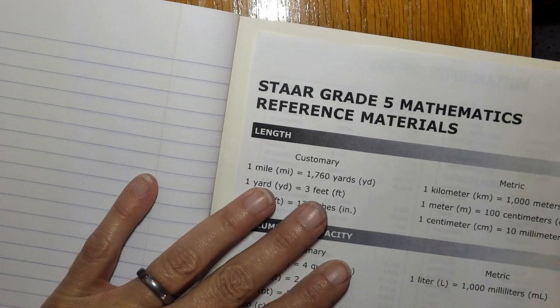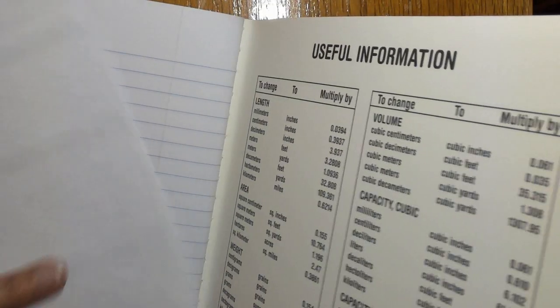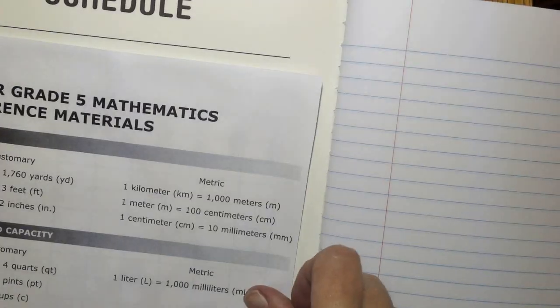Some of you have a conversion thing in the back. It's okay. Go ahead and glue this one on top of it. You could glue it on the very last page if you wanted to. The real point is you want to be able to get to this page pretty easily, because for any measurement problem, you're going to want to be able to see this chart. So I'm putting mine on the very front.